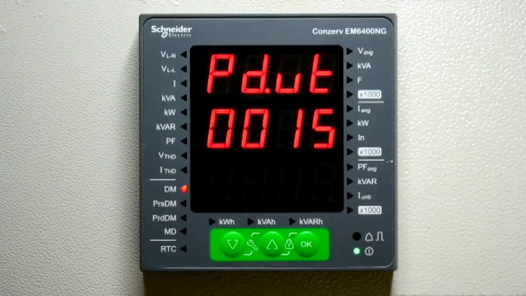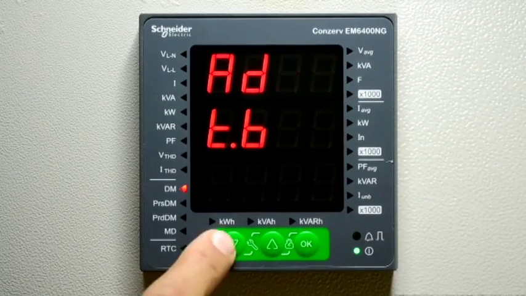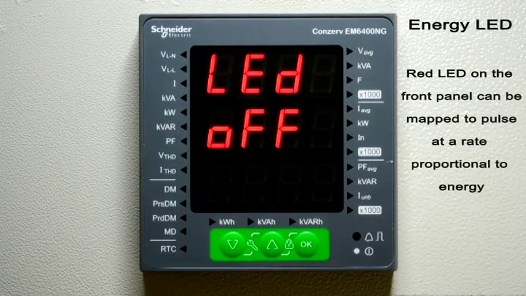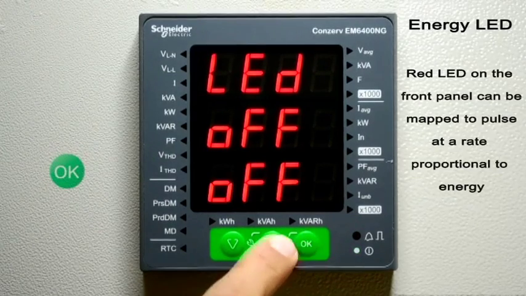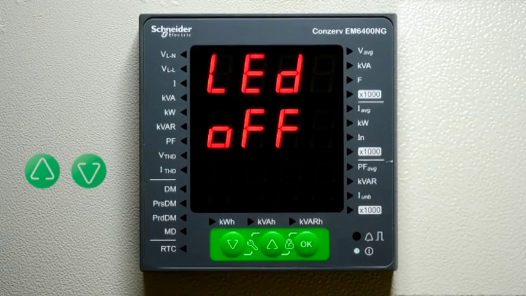Next set of settings are for ampere demand or current demand. The current demand settings follow the same flow as power demand settings. Next set of settings are for configuring the red LED on the front panel. The meter allows you to map the red LED to any of the energy values. To do this, change the LED mode from off to energy.